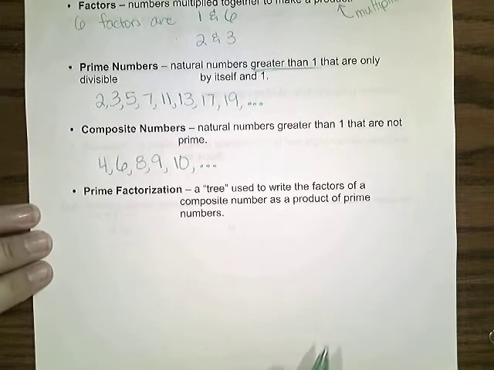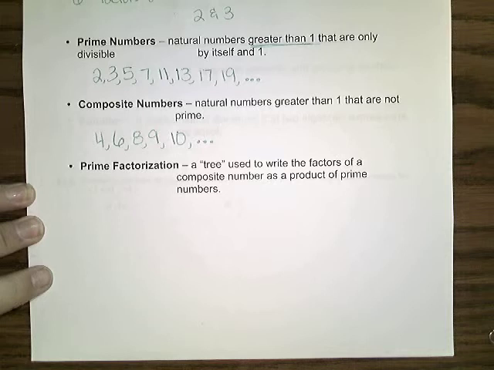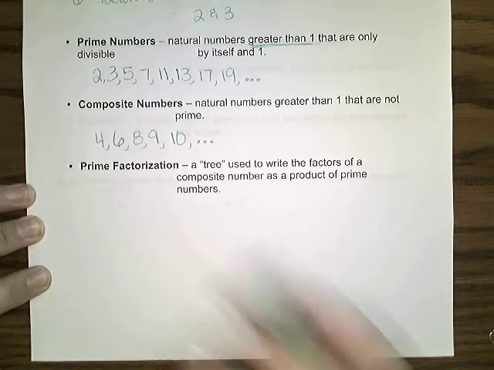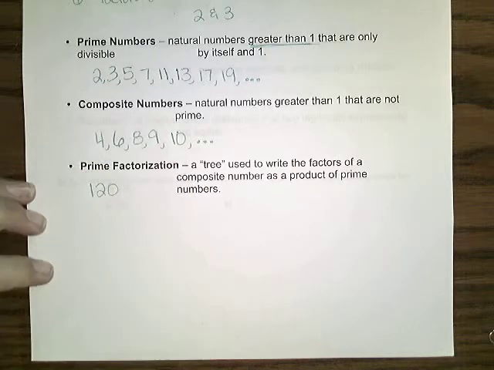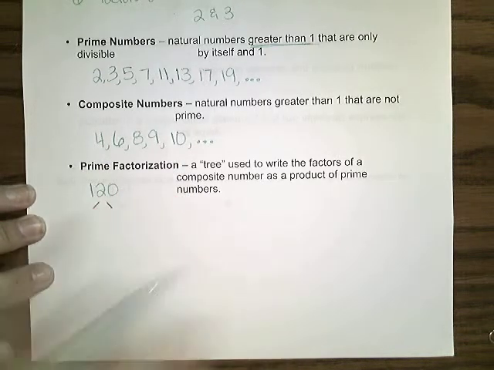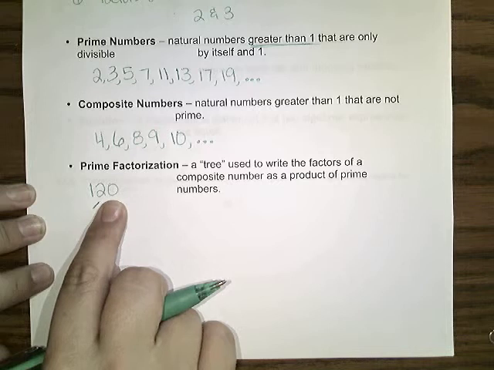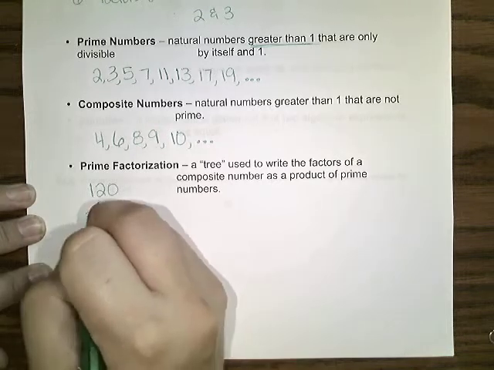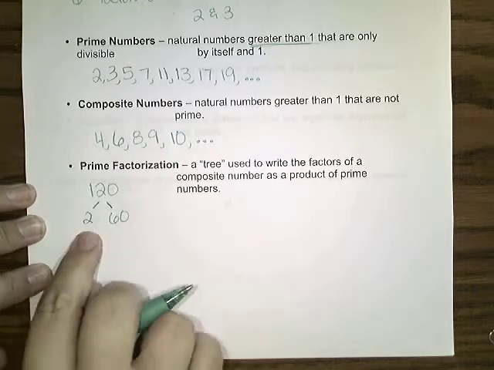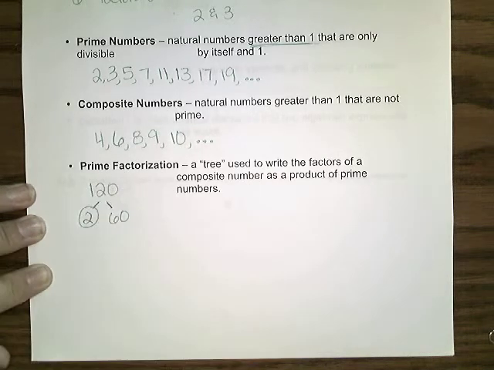So for instance, let's think of a large value, 120. What I'm going to do is first break it up and ask, what are factors of 120? I want to think of my smallest prime number that I can divide out first. I automatically see it ends in a 0, so I can divide it by 2. So I think 2 and 60. Because I can't break up 2 any further, I'm just going to circle it to show that's my prime number, we're good.